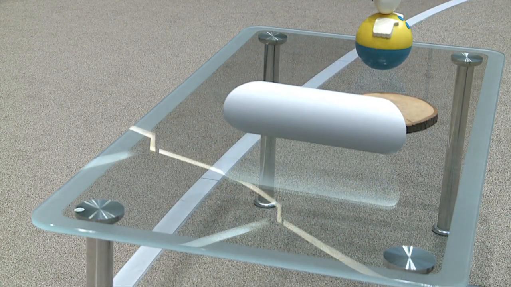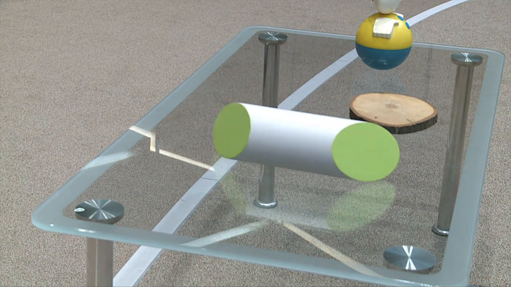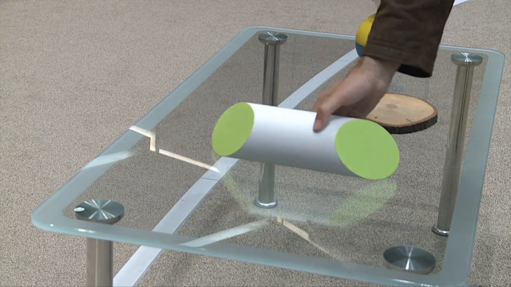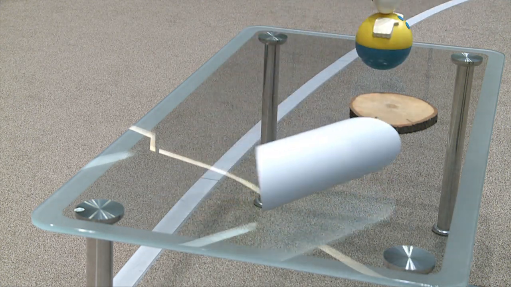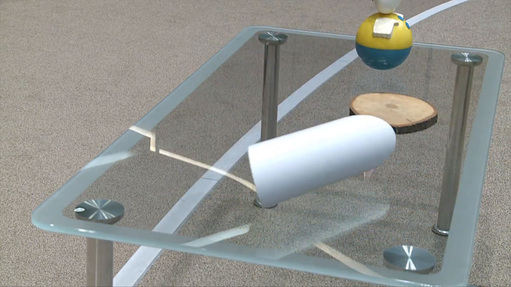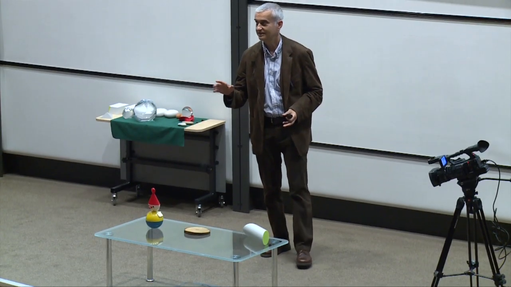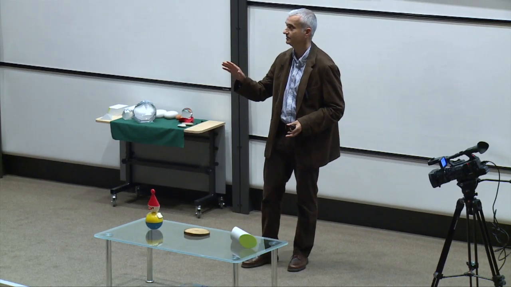So let me try this. I just put it down. And you can see it just comes back to the same position, no matter how I put it down. Okay? So it always comes back to the same position. It has one stable point of equilibrium.